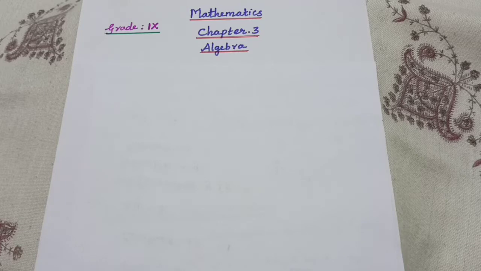Last class I gave 2 questions homework for you, isn't it? Take your homework and check the answers. Exercise 3.1, first one, second subdivision. Which of the following expressions are polynomials? If not, give reason.